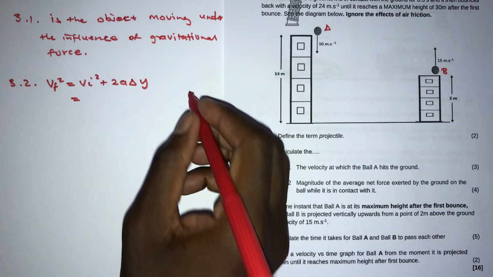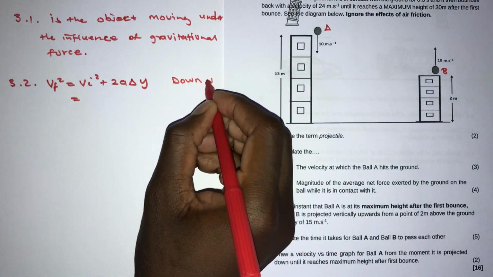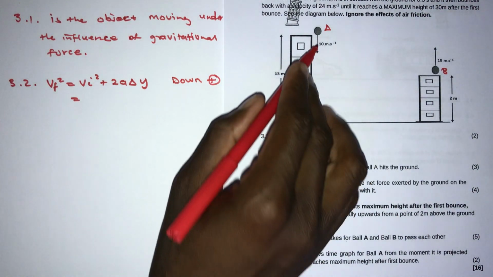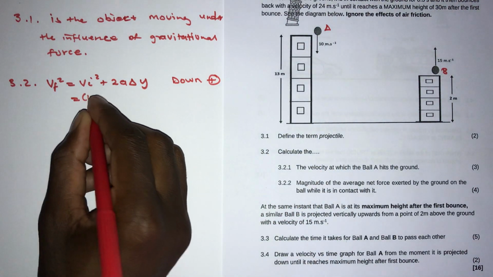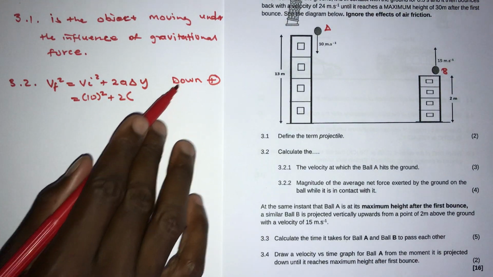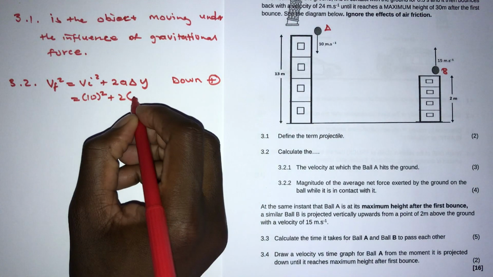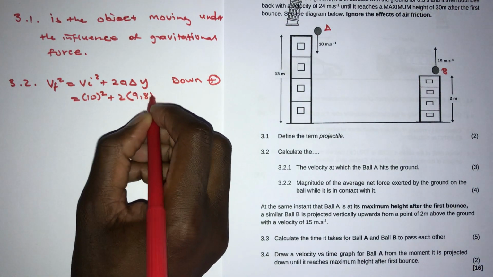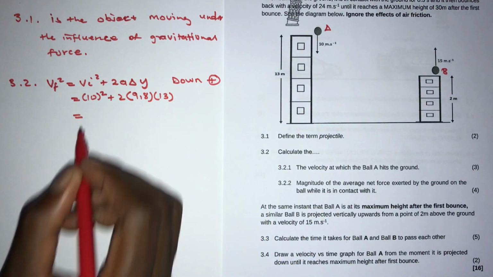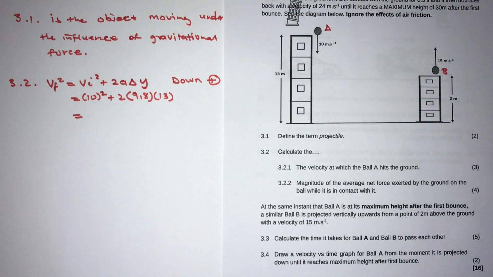But before we do that, we must choose the direction. Let's say here we choose down as positive. So since we are choosing down as positive, the velocity is going down. So we're going to have 10 squared plus 2. Since it's down as positive, our gravity, our acceleration is always downwards. So this one's going to be positive 9.8, and then the distance is 13.